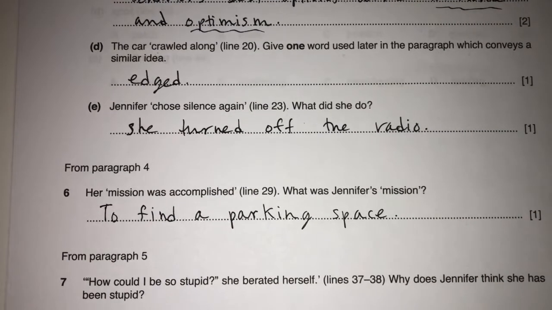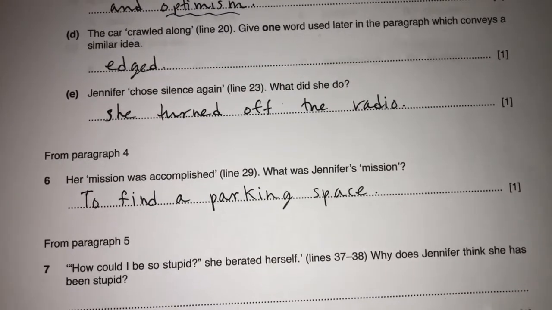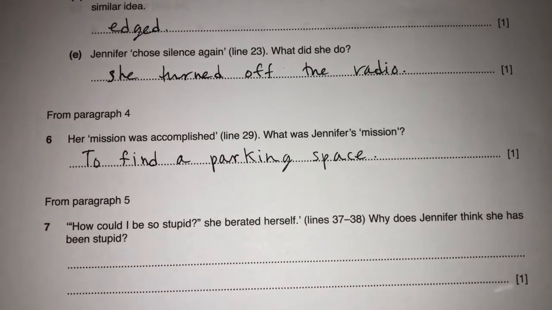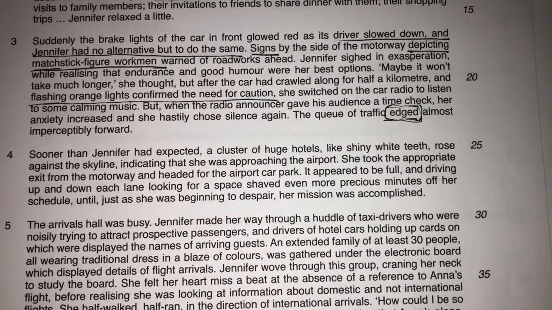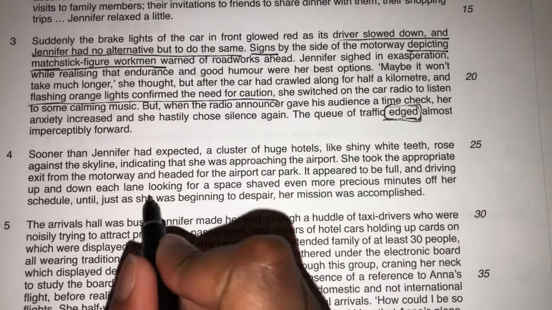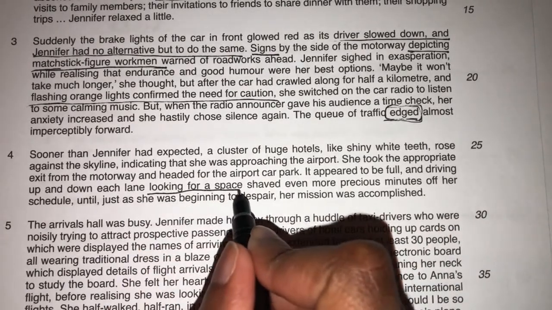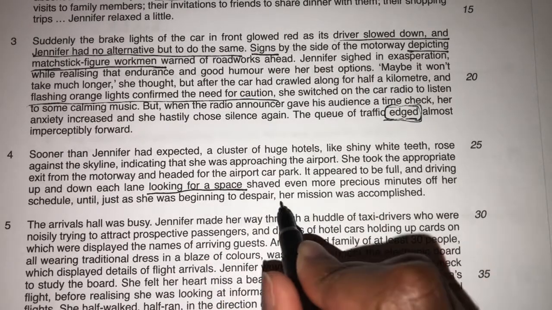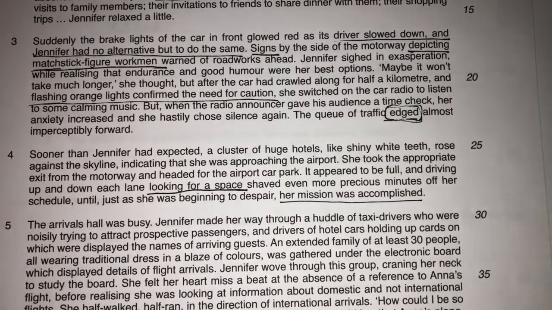Okay, so there, one mark for you. And just in case, I should underline this as well. Okay, so right there.